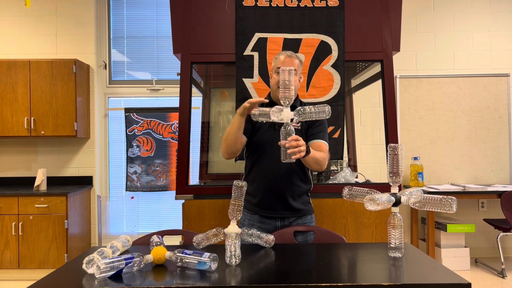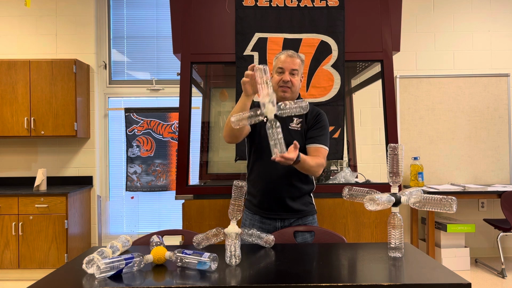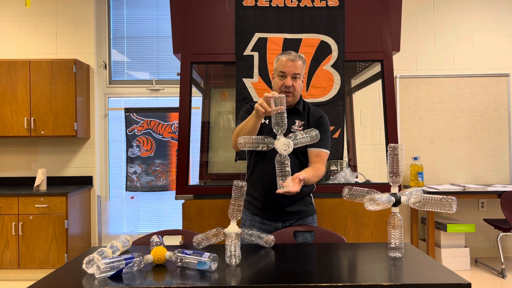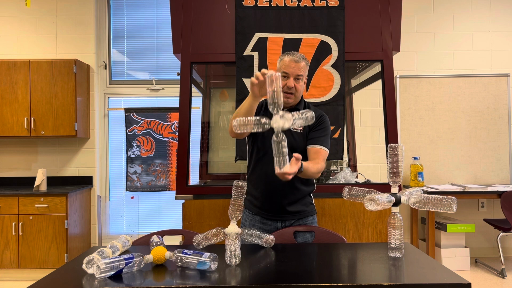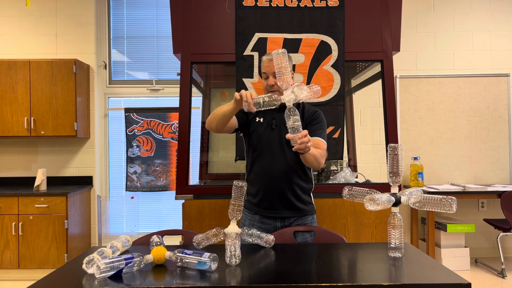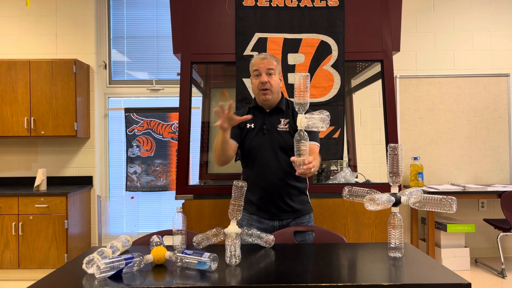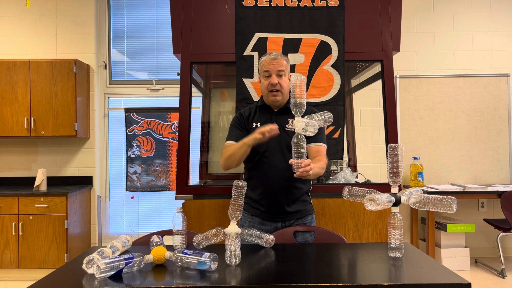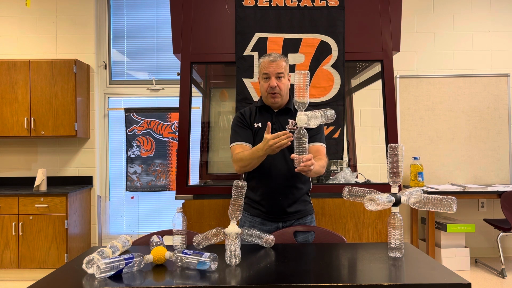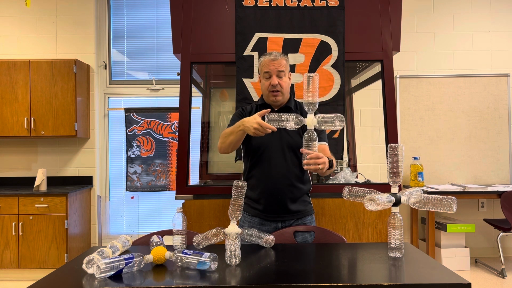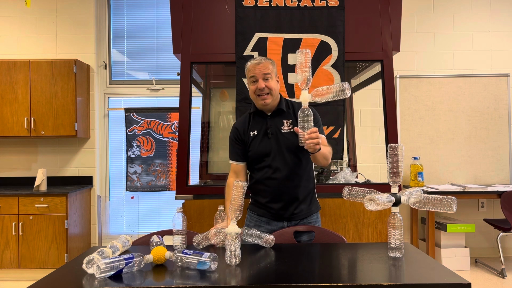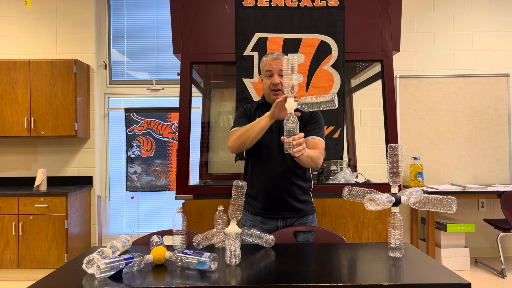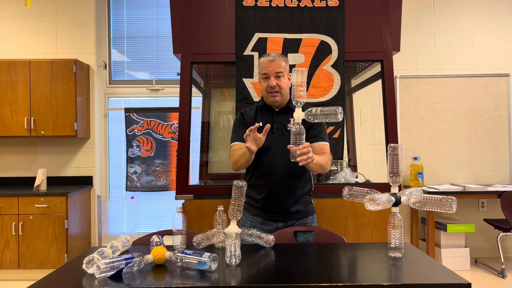So if all these non-central atoms are the same, the dipoles will cancel each other out, and this molecule would be nonpolar. If we have one lone pair, though, this breaks up the symmetry. This molecule is polar. So seesaw is polar. T-shaped is polar. The dipoles don't cancel each other out.